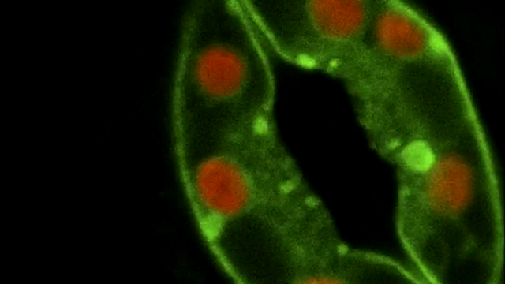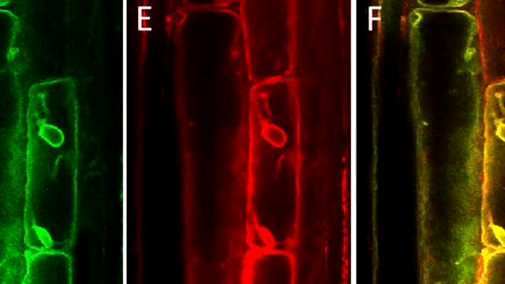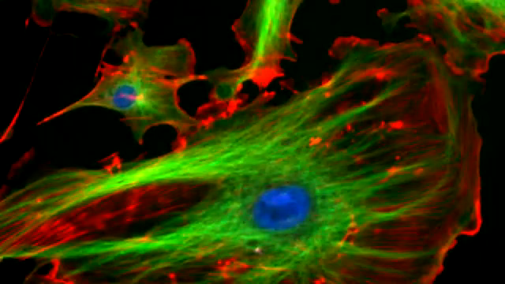Many different types of plants and animal cells are grown and studied in biotechnology labs. Cells can be manipulated by pharmaceutical companies to produce proteins to treat diseases such as diabetes and anemia.